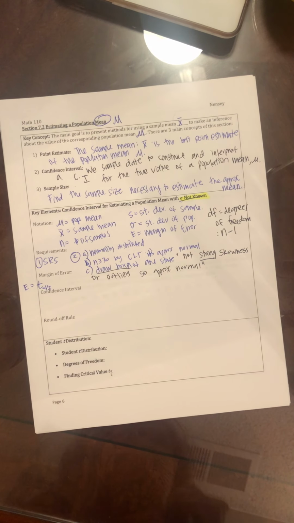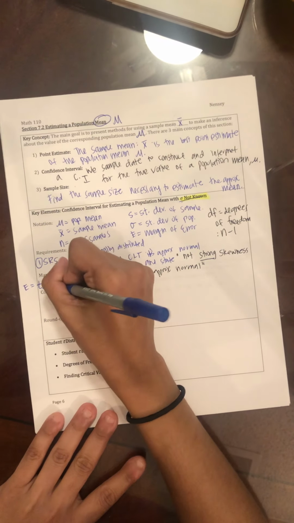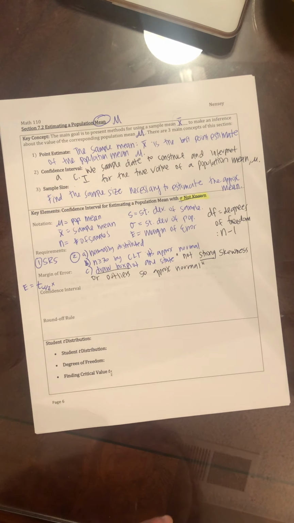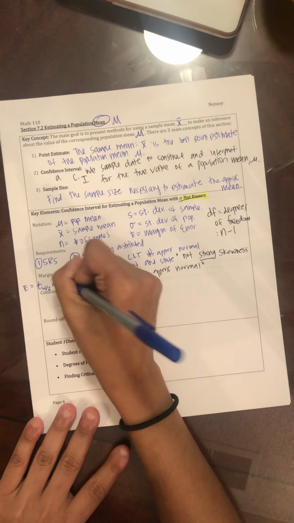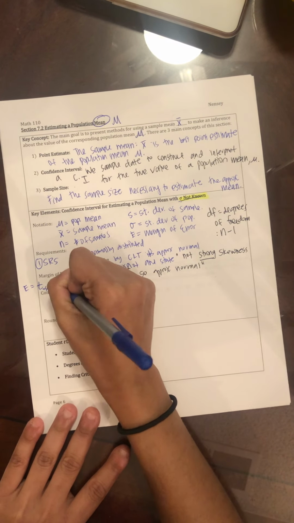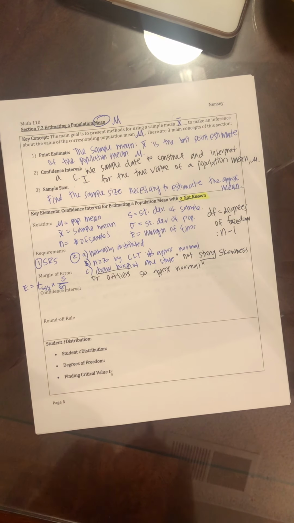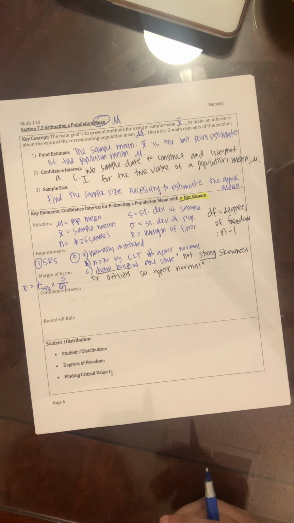So it's kind of just the same thing as the last section, except this time we're using t and not z. And this time we're not multiplying it by the square root of p hat and q hat, because we don't have these proportions. Instead, we're going to do the sample standard deviation s over the square root of n. And if you think about it, we did this the last chapter as well. We did s over the square root of n when we did binomial.